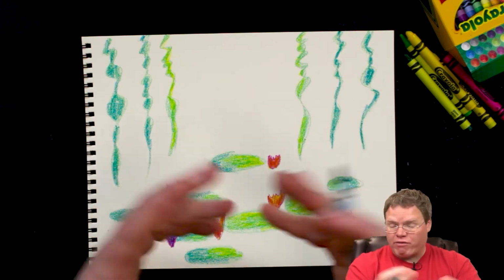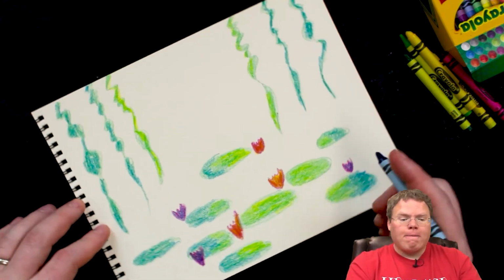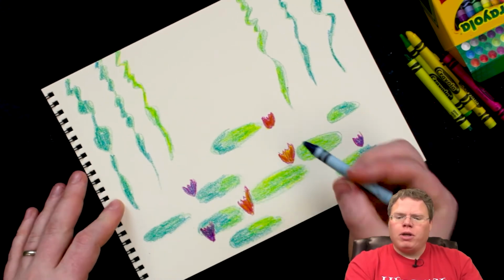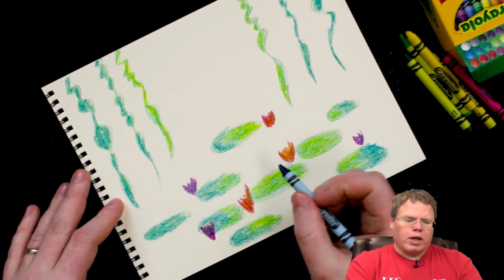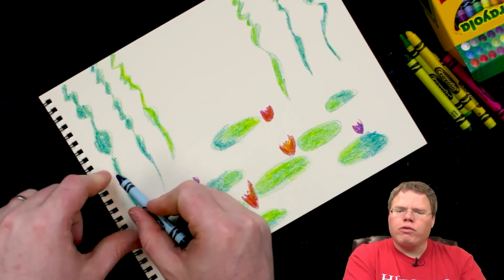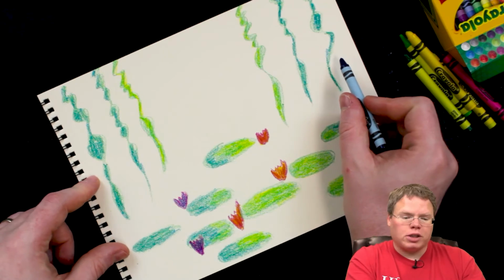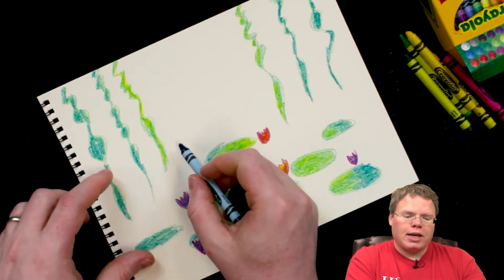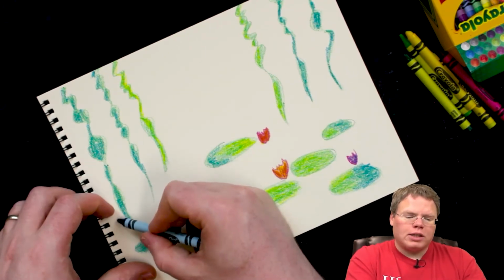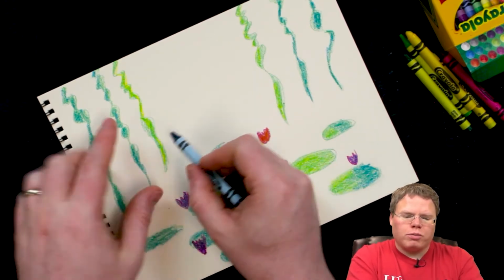Speaking of everything around it, we need to put in the water, don't we? Here's what I'm going to do. I'm going to use this blue-green, this shadow color, this darker color, to overlap a bridge behind these tree branches. So it's going to be kind of off in the distance, there's a bridge, or maybe in between these two branches.